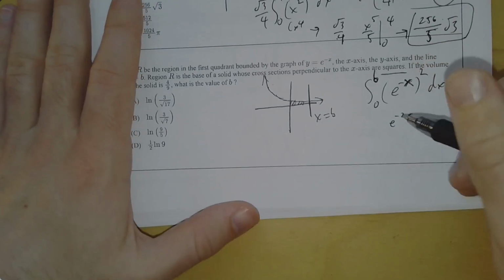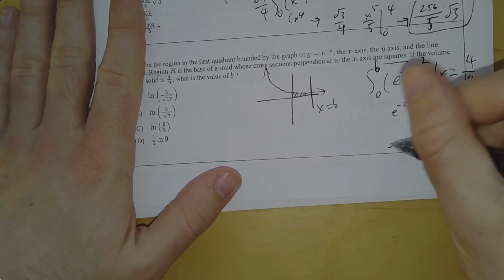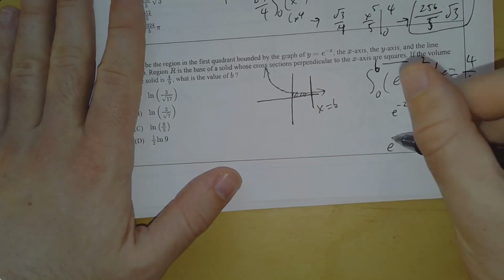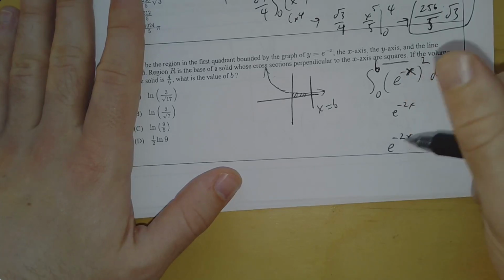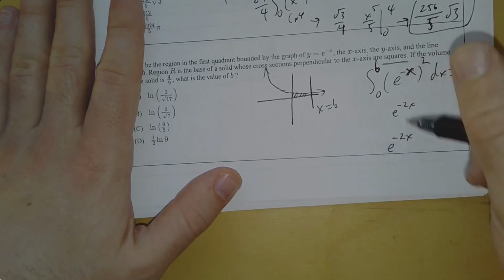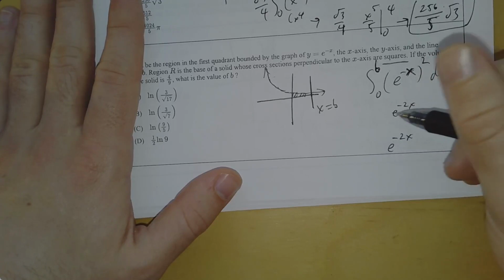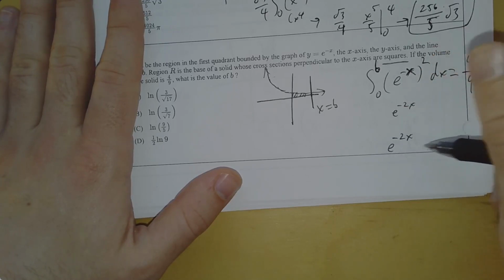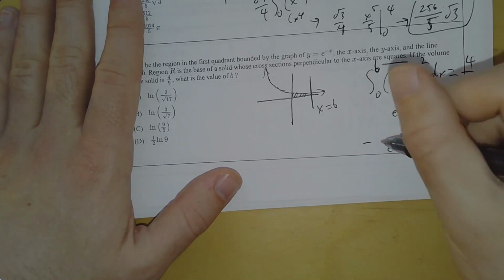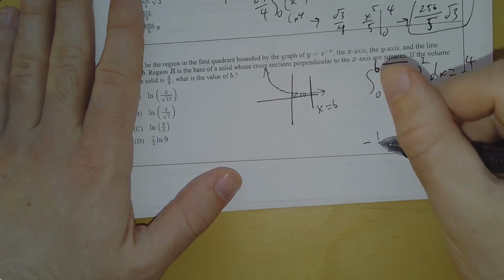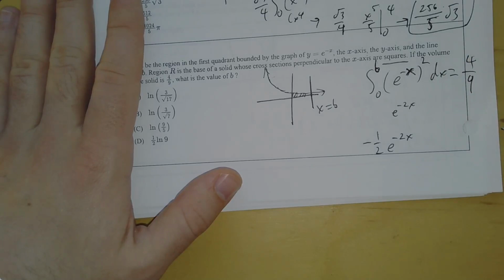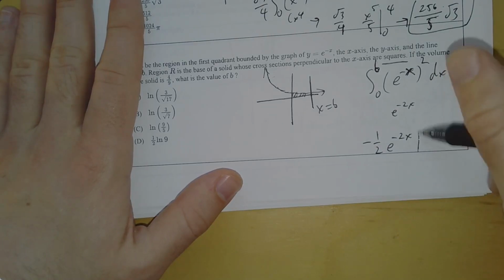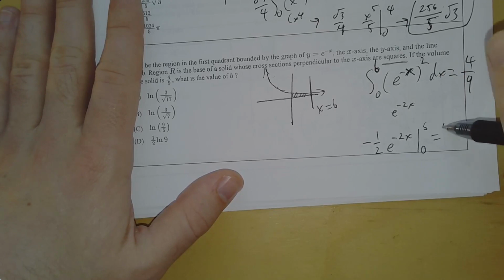So the antiderivative of e to the negative 2x is e to the negative 2x, but whenever you take the antiderivative, you test it: take the derivative, you should get this. If I take the derivative of this, I will get e to the negative 2x times negative 2. I don't want the negative 2, so I have to multiply by negative 1/2 to cancel it out. From 0 to b equals 4 over 9.